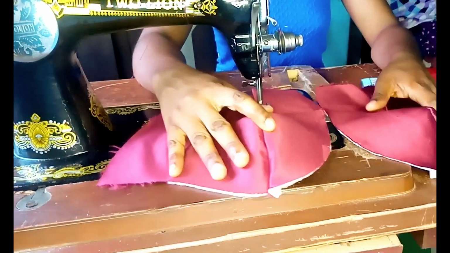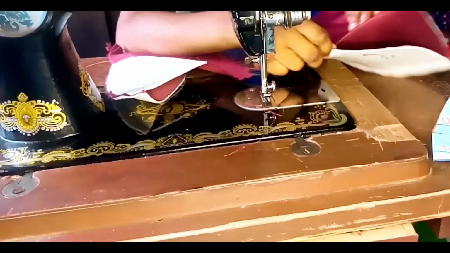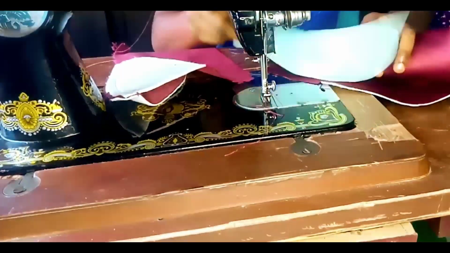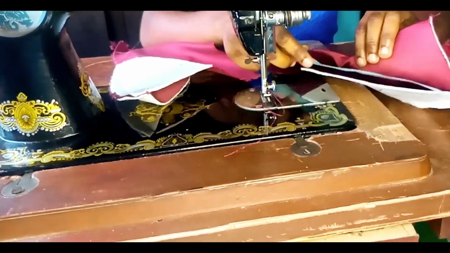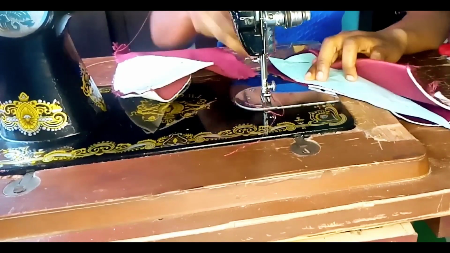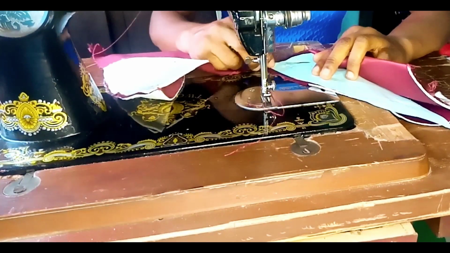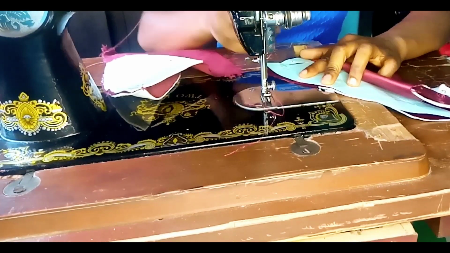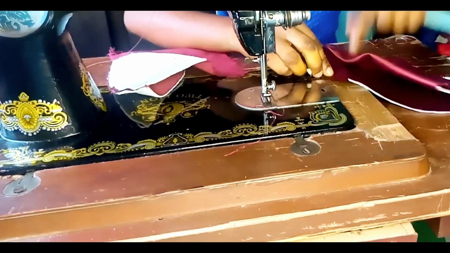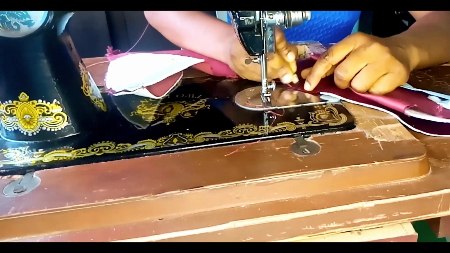So I'm now going to go ahead to attach the illusion neck on it. But before I do that, I'm going to just mark the point where the illusion is going to stop. You know, we came down by 1/2 inch from the underbust, so you're just going to go ahead and mark that 1 inch on the underbust.